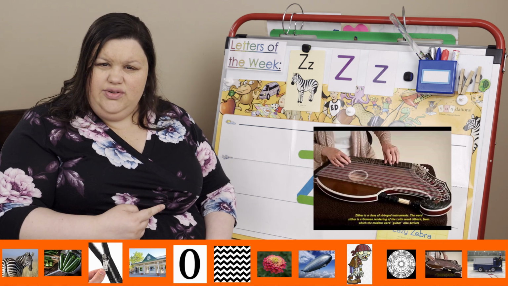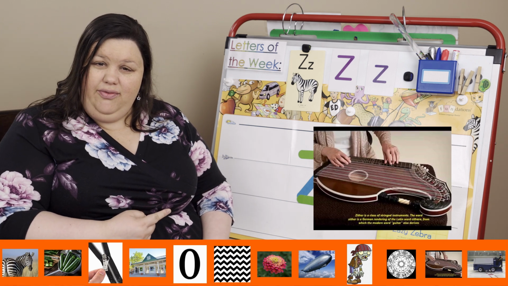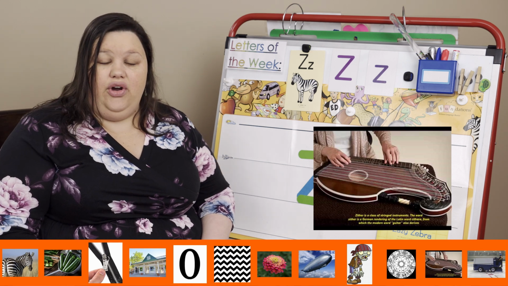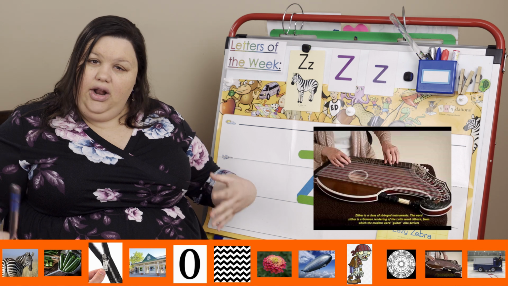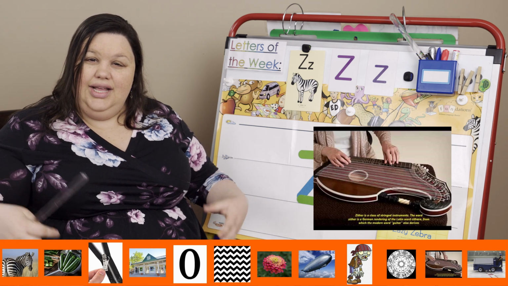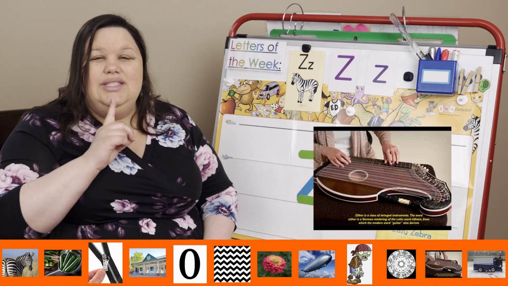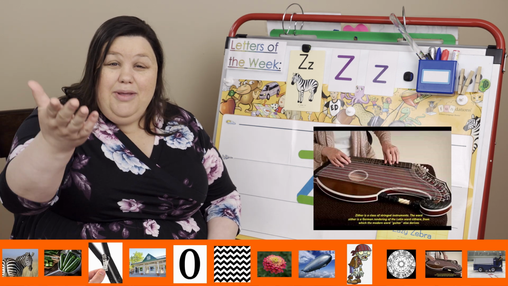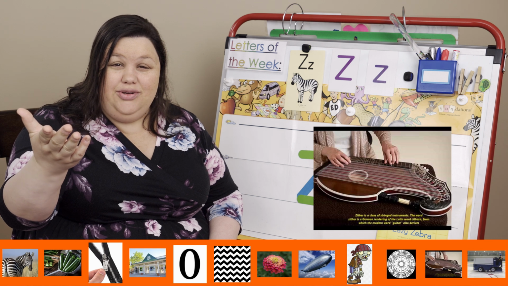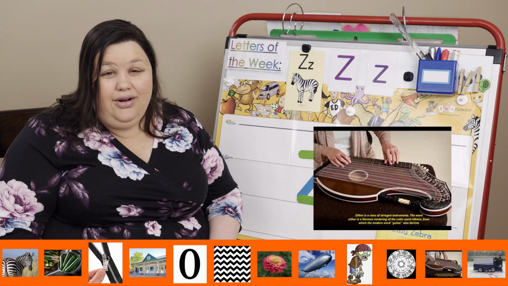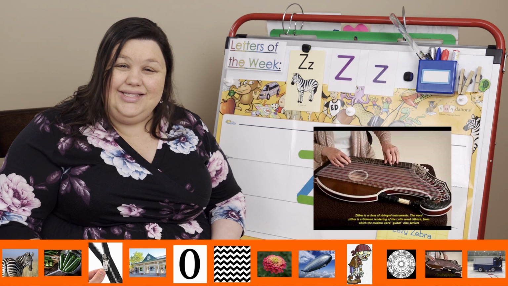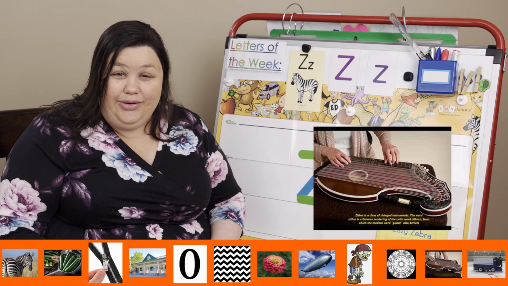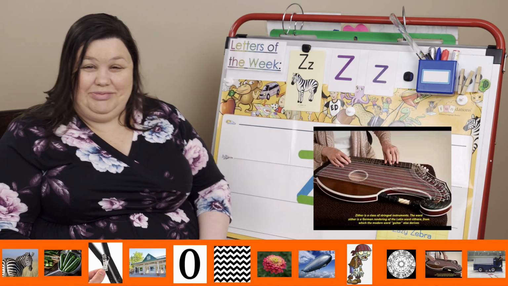Oh, have you seen this musical instrument before? Wow, that looks different. Kind of looks like a guitar, but you play it on your lap and you kind of pluck at it. It's called a zither. Zither. Oh, I bet it sounds wonderful. Maybe you can look it up and listen to some on YouTube. There's lots of people who play the zither on YouTube, so you get to hear what it sounds like. You think it sounds like a guitar? I don't know. You better go look. I can't wait for you to research about a zither.